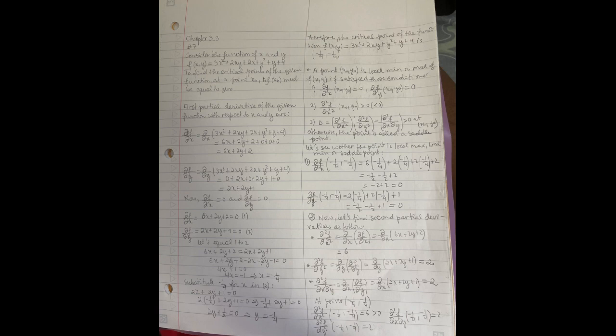So 6 times 2 gives us 12, minus 4 gives us 8. This is greater than 0, as D is positive and the second partial derivative with respect to x is positive. By the second derivative test, the point (-1/4, -1/4) is a local minimum of the function f(x,y) equals 3x squared plus 2xy plus 2x plus y squared plus y plus 4.